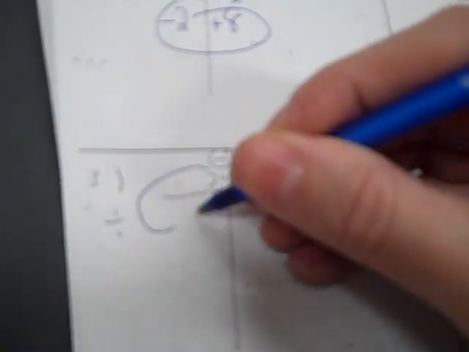Okay, factors of 24 that I need to subtract them and get to 5. So divided by 1, 24. 24 minus 1 is not 5. Okay, then 2. 12.